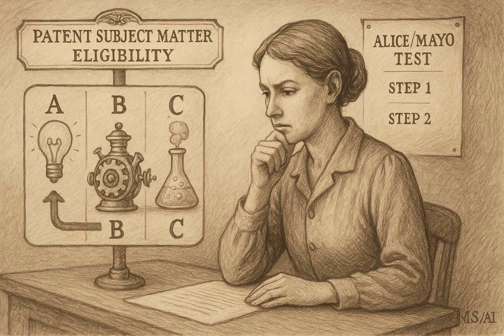So as you go about your day, maybe look at new inventions or technologies you hear about. Try thinking about them through this eligibility lens we've discussed. Where would they fall? Would they hit an exception? Is there something significantly more?